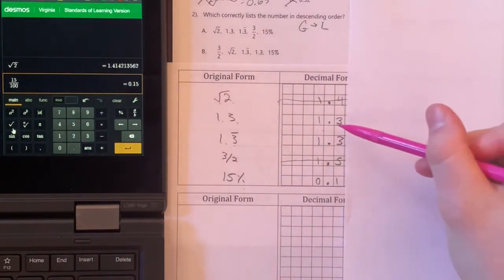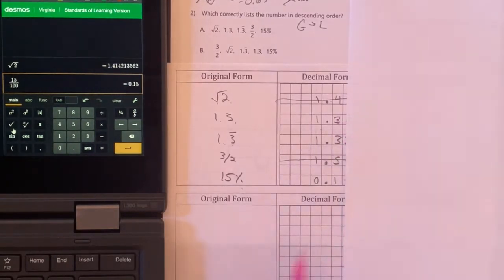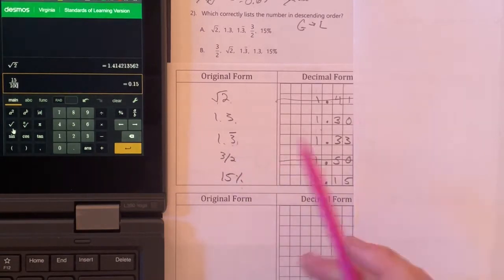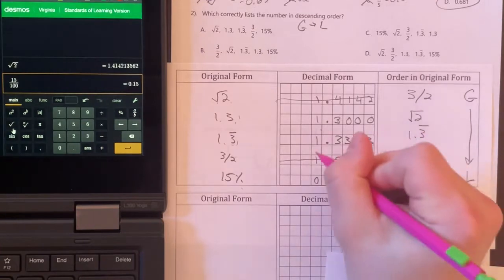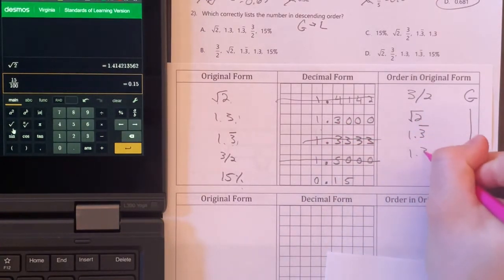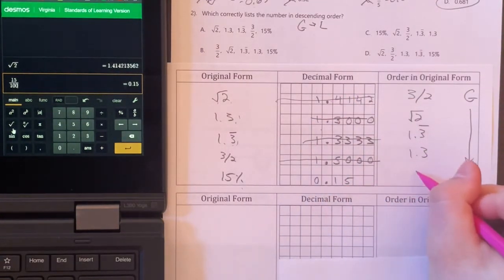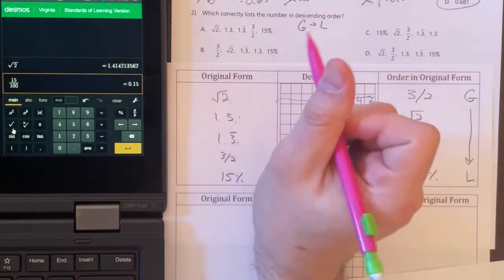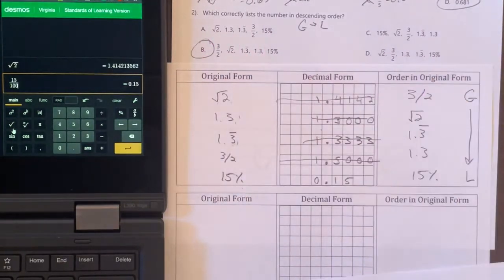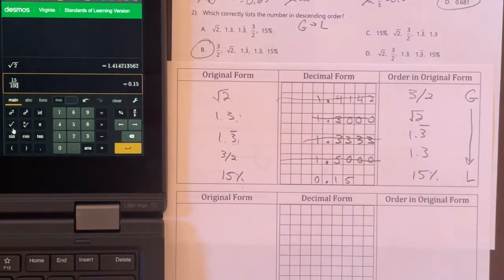Now we have two numbers that are tied, 1.3, and so we have to move again to the right, and we'd say, okay, 1.3 repeating, and then we'll have that 1.3. So we have 1.3 repeating, we have 1.3, and then we have that 15%. So we're saying, okay, if this is our list of values, we have to say which of these has what we need? So we have 3/2 is going to be first. Excellent. Moving on.